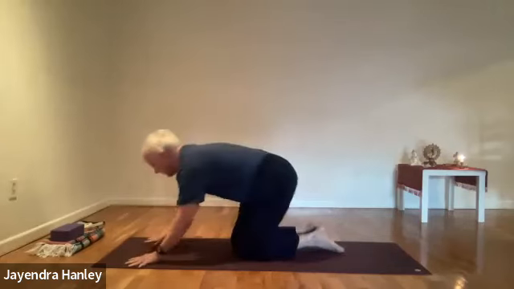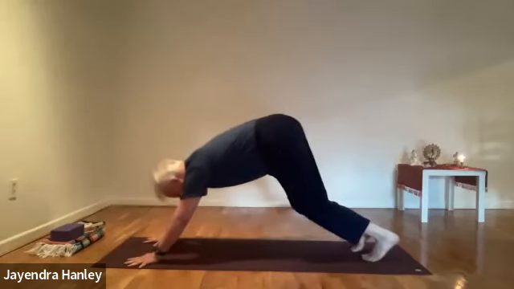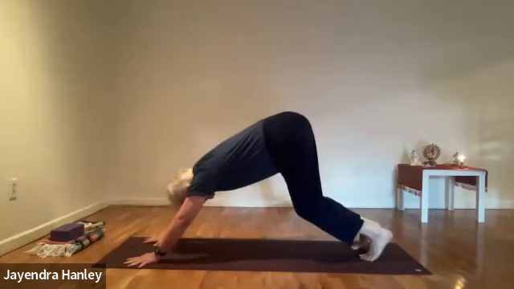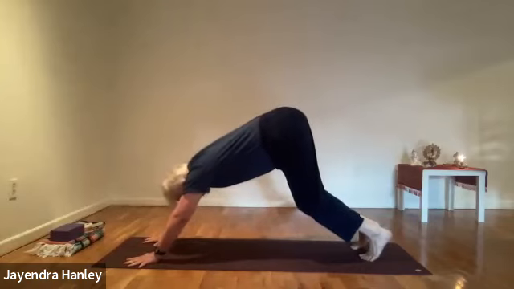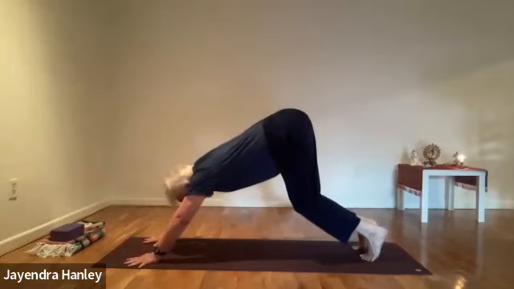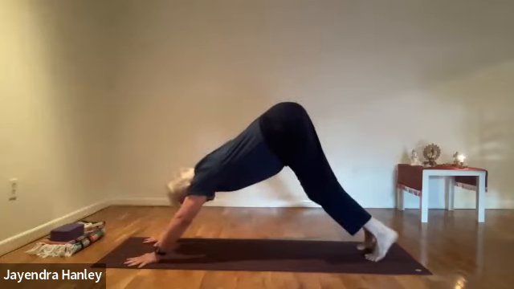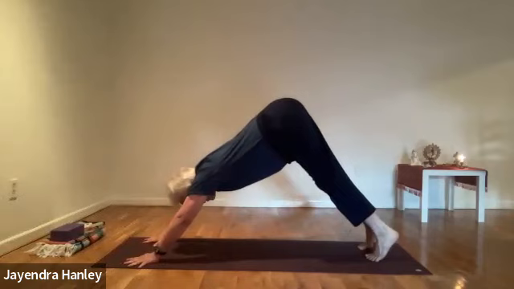Now, if somebody has a rounded thoracic, yes, try to soften there between the shoulder blades. But what I teach so often is pressing the fingers, lift the arms, also lift the heart area, and then apply the actions to the lower body, which will include lengthening up through the legs.